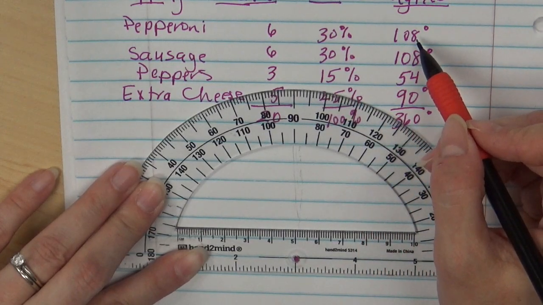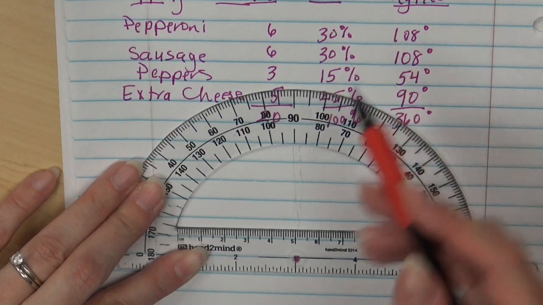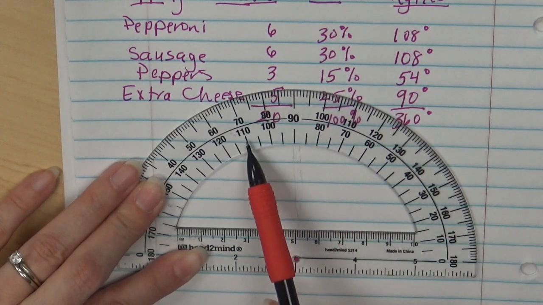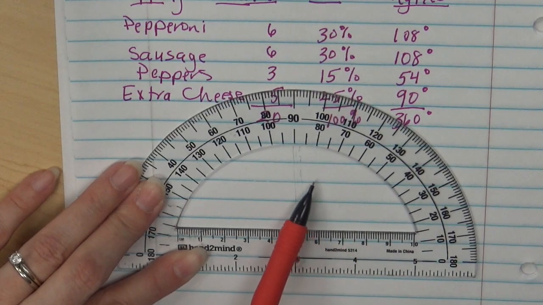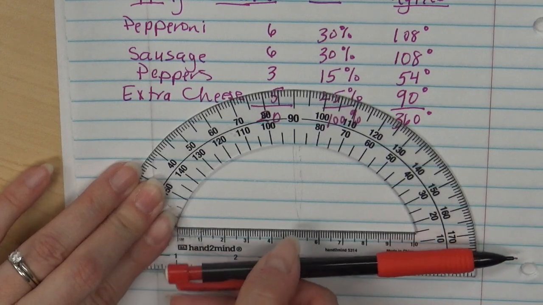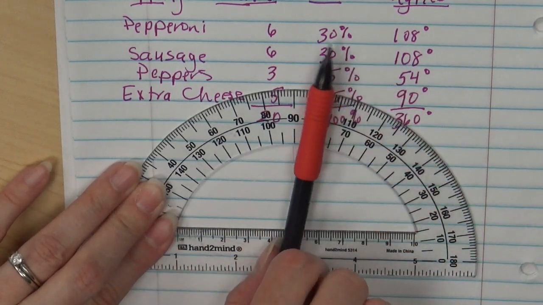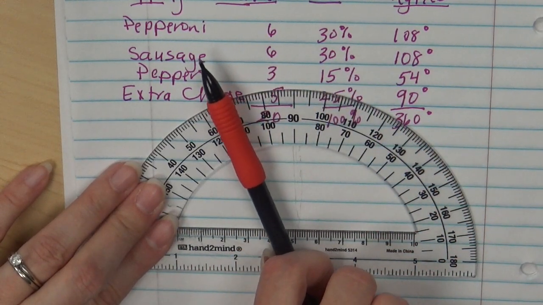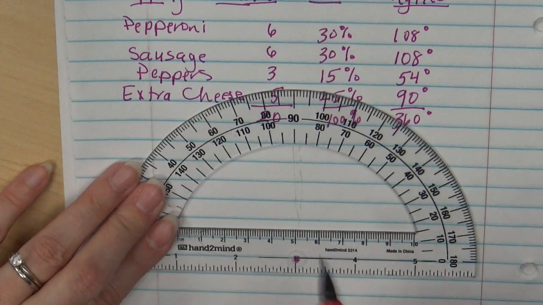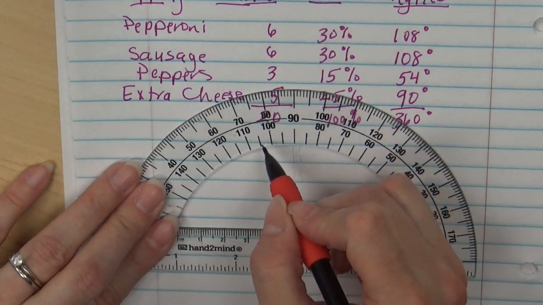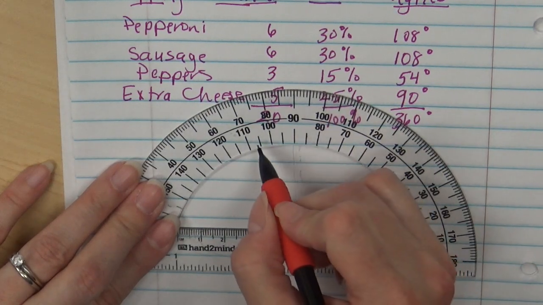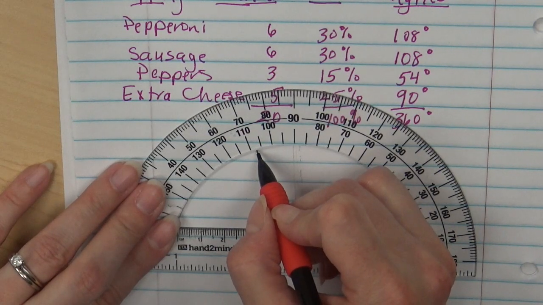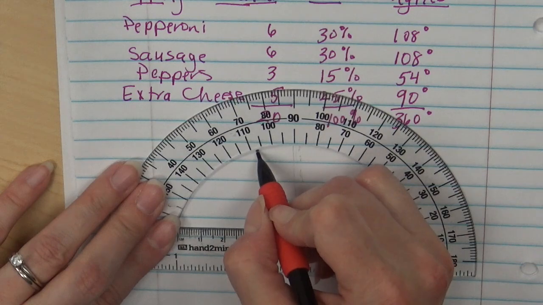Because 108 degrees is bigger than 90, I need to find the number that's bigger than 90. Okay, so I need to make sure that it's starting here and it needs to open up to go beyond 90 degrees. So 108 is going to look kind of like that. So I find 108. Now on my protractor, I've got 100, I've got a line, and 110. So that means 108 is going to be about halfway between this middle line and the 110. So I can put my dot right there for 108 degrees.